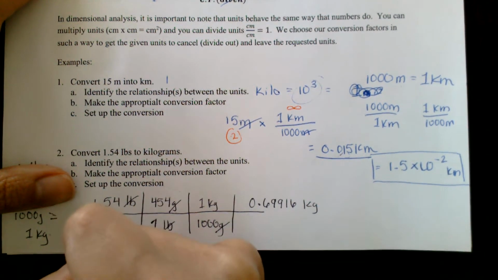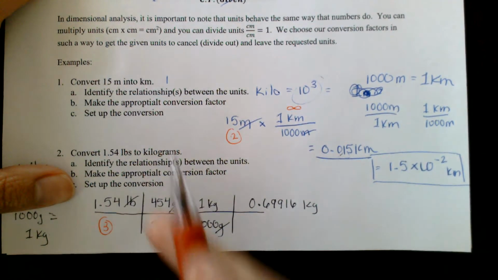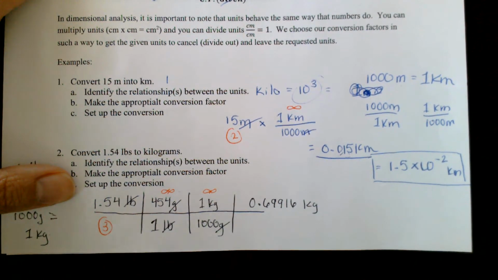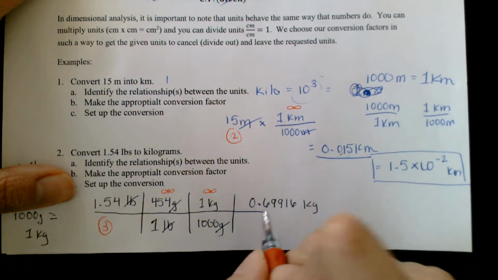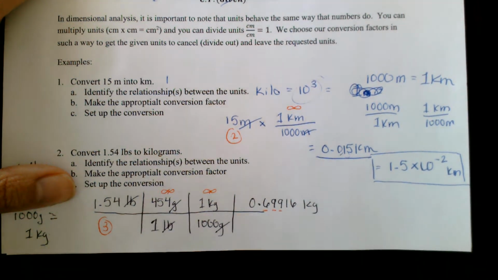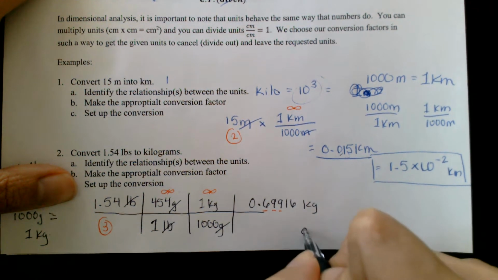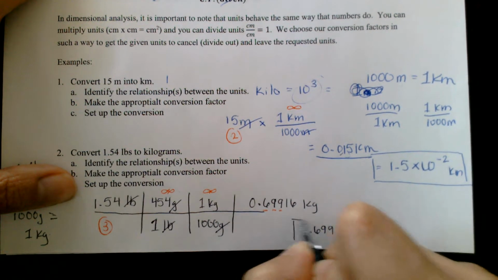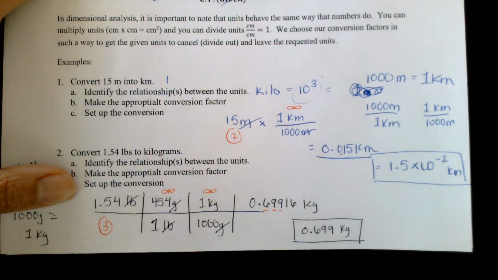Our measured value here has 3 significant figures, and we do know our relationships between units are infinite, so we're going to round to 3 sig figs, 1, 2, and 3. So the next digit here is a 1, so we get to round down. So we're going to keep this as 0.699 kilograms. Okay, so pounds to kilograms, we have 0.699 kilograms.